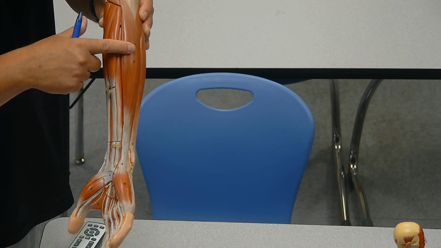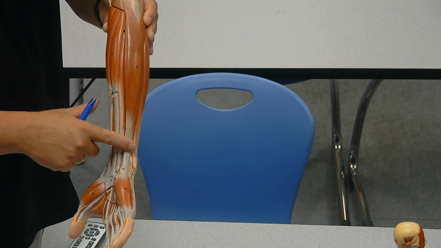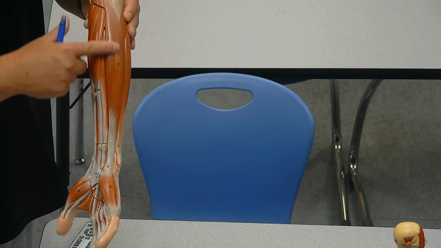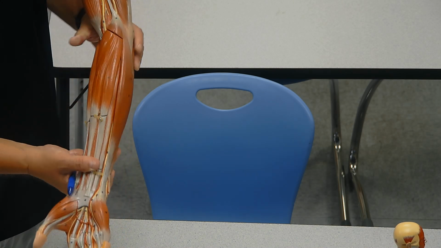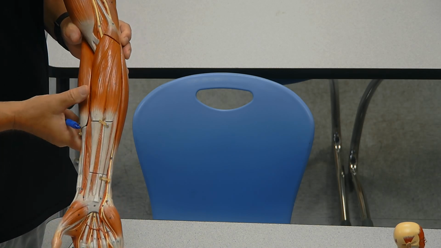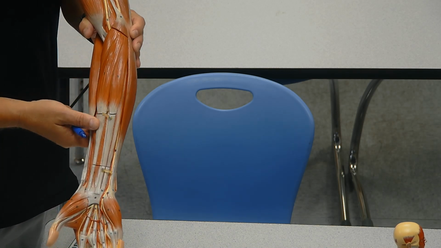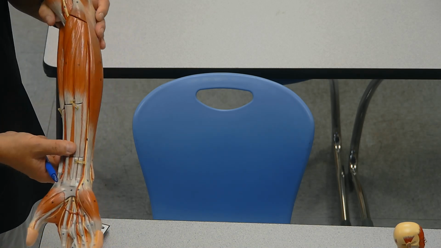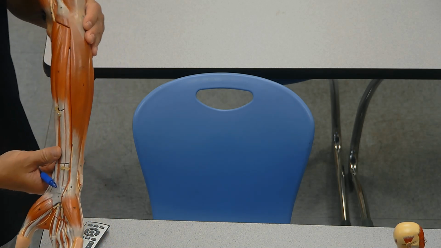And it adducts the hand. But the flexor carpi radialis flexes the hand, but could also abduct the hand. Remember, abduct is away from the midline, adduct is toward.